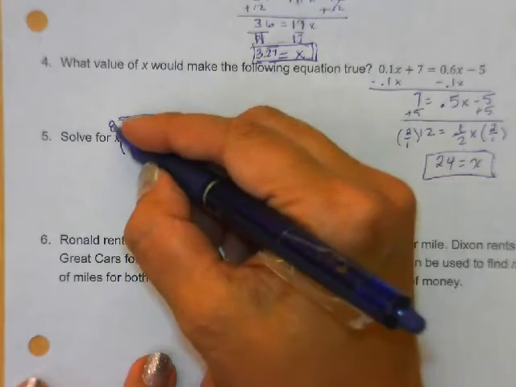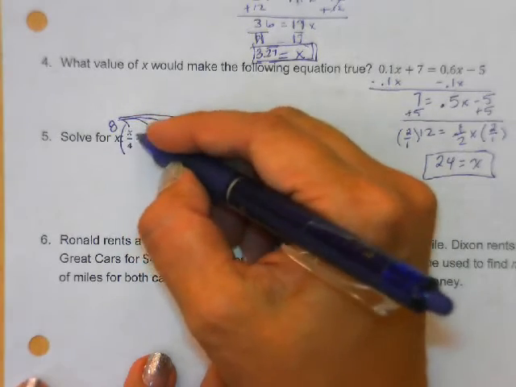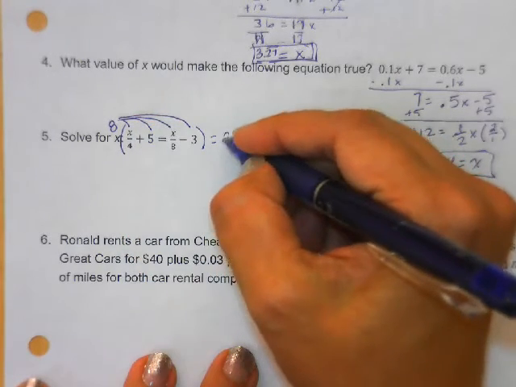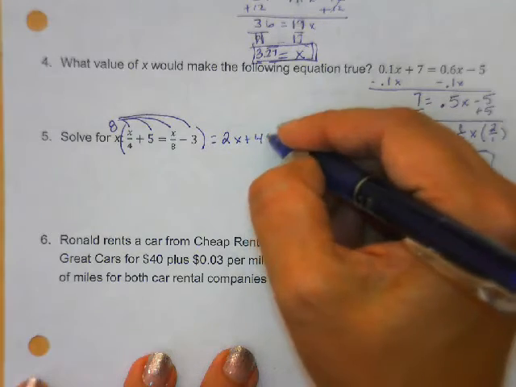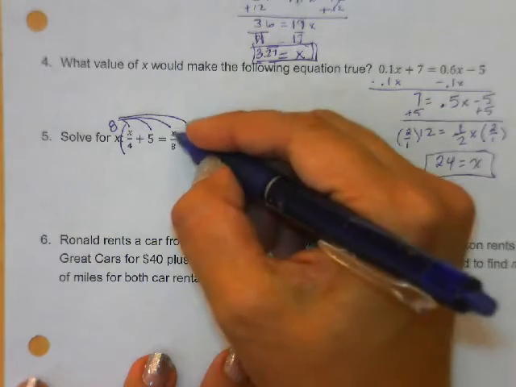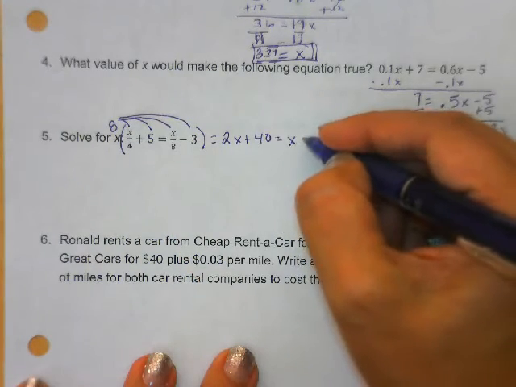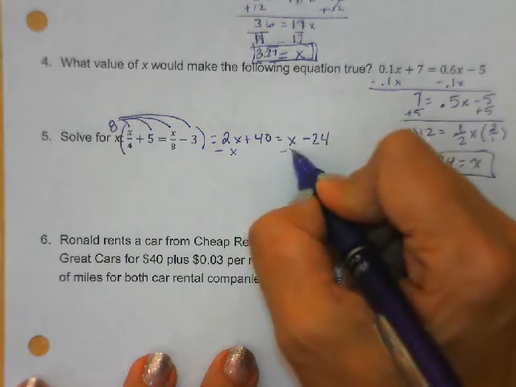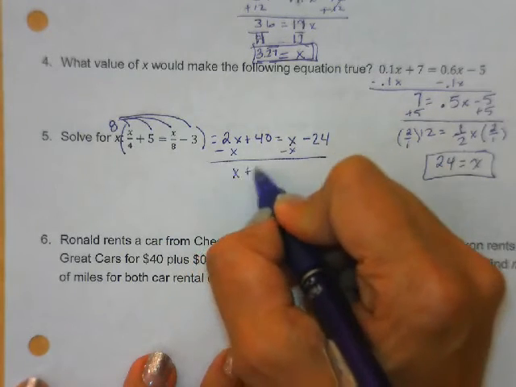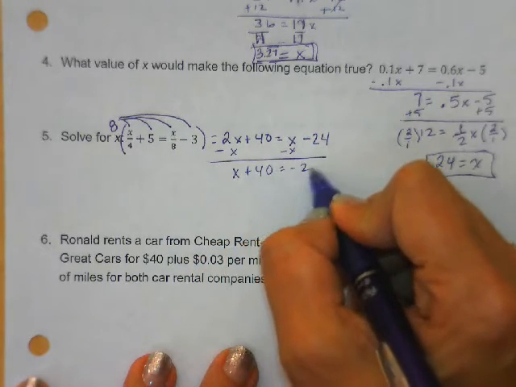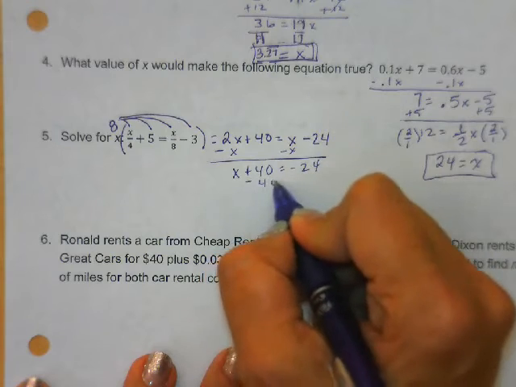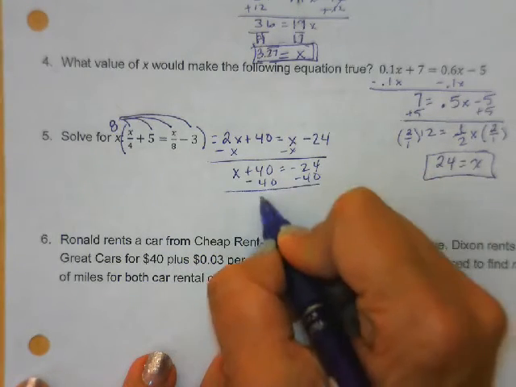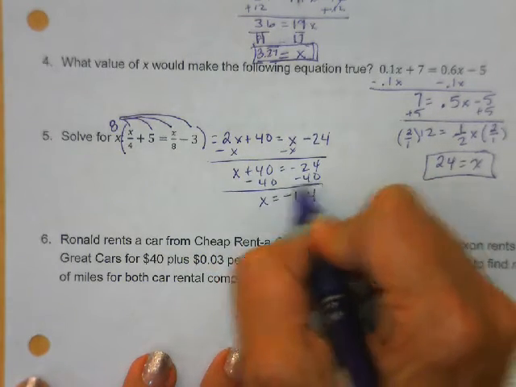So I know that 8 times x over 4 is 8x over 4, which is just 2x, plus 5 times 8 is 40. 8x over 8 is just 1x, minus 8 times 3 is 24. So now I don't have those ugly fractions to deal with. x plus 40 equals negative 24 minus 40. x is equal to negative 64.